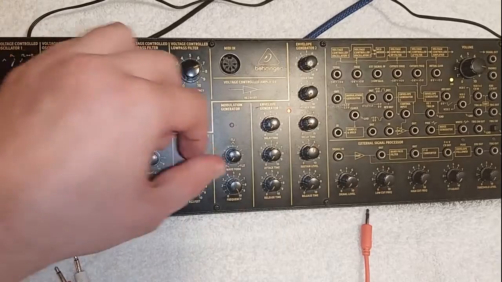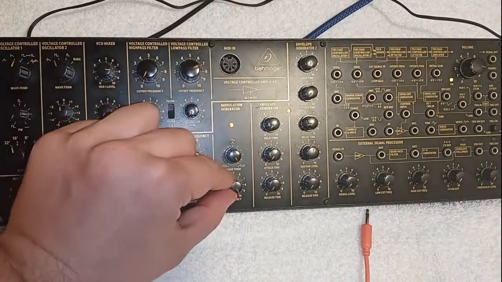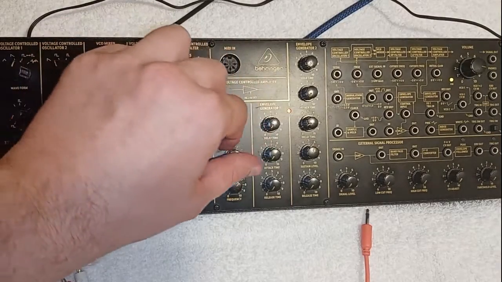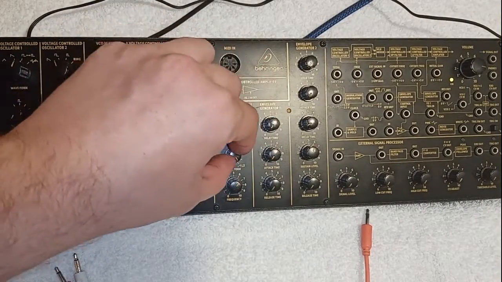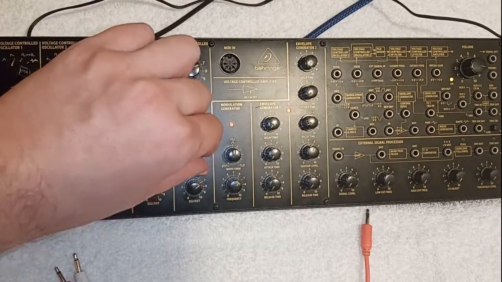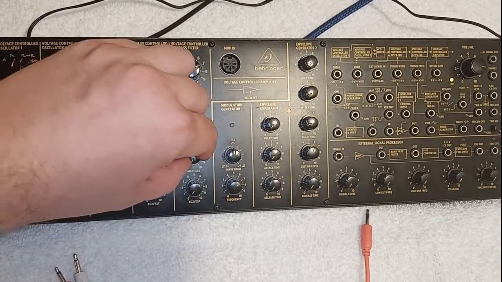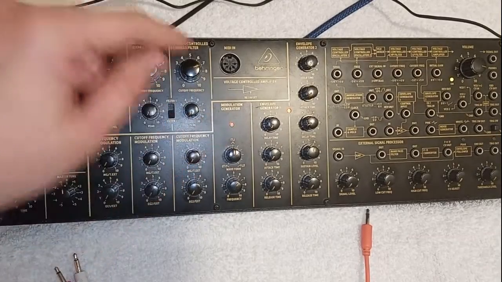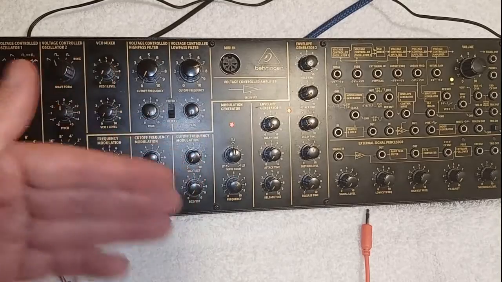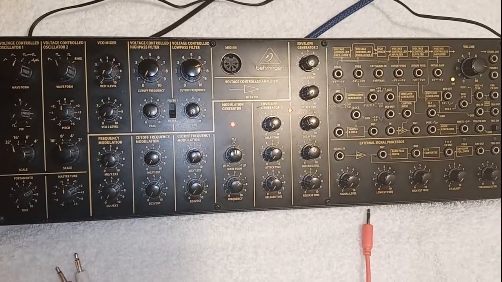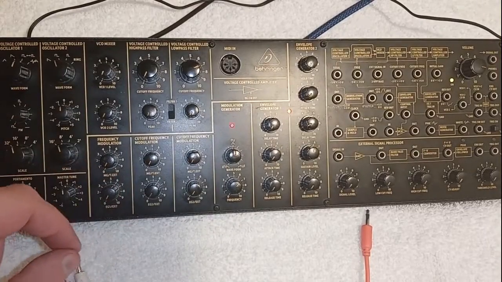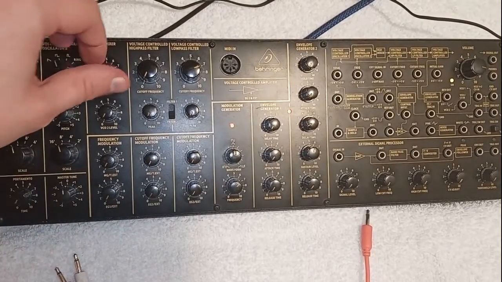There's that downward sawtooth. So that's the cutoff modulation. MG is the LFO. EG2 brings in the variations of the envelope.